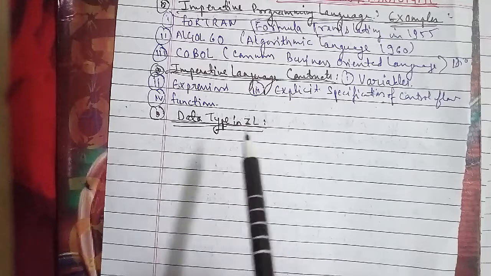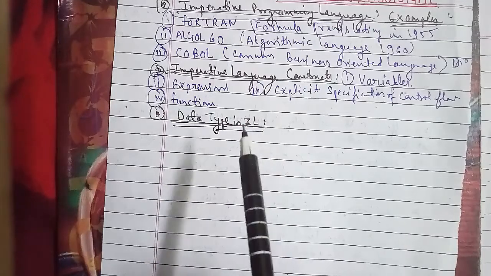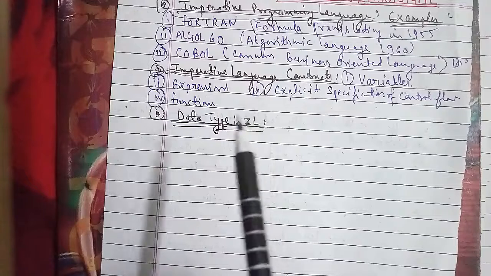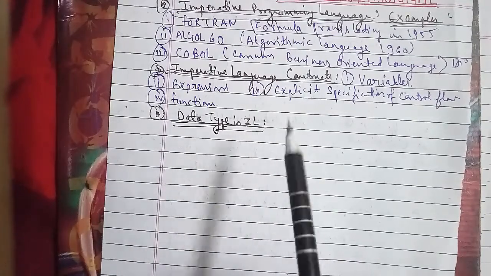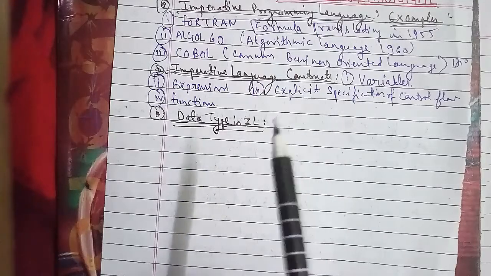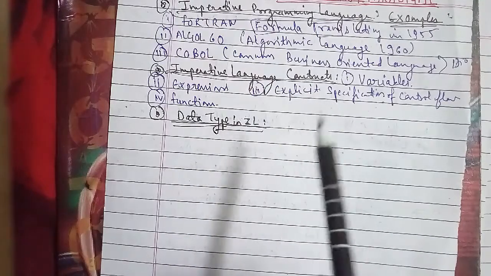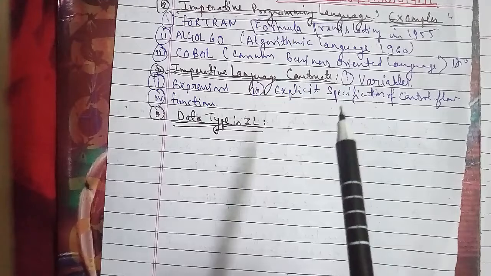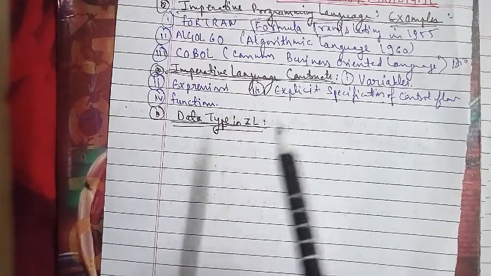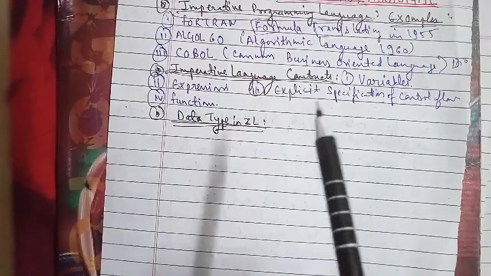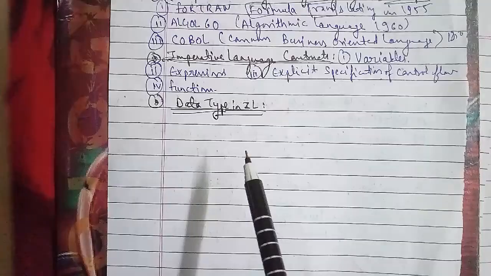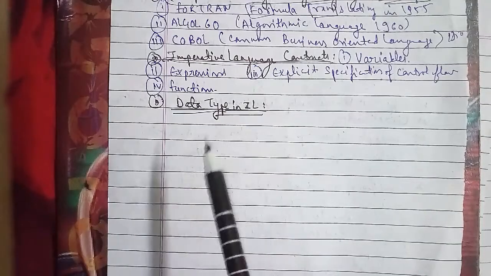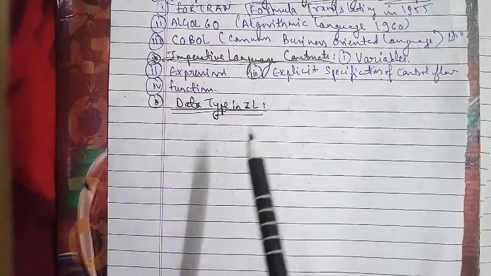Let's go ahead and discuss it in detail, which is basic types in imperative languages. So the basic types in imperative languages are as follows, and the first we have is enumeration.